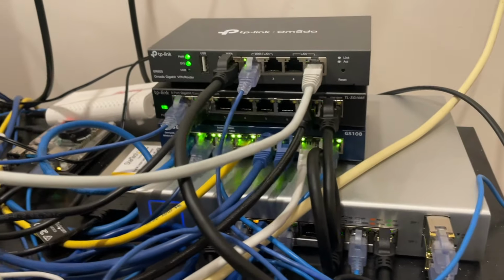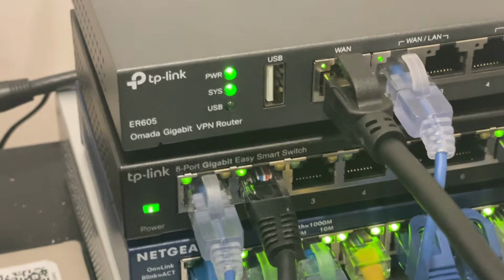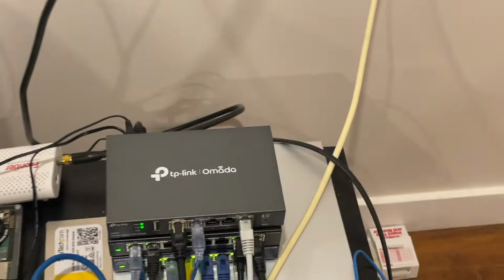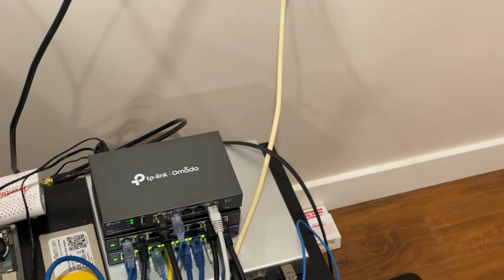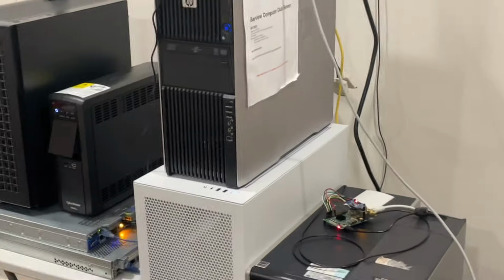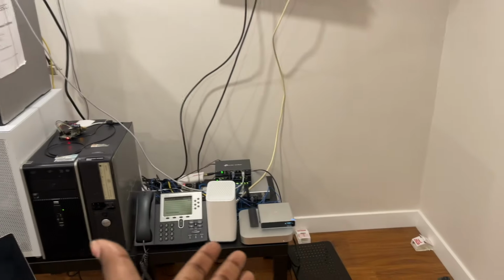Above that is just a generic unmanaged Netgear switch. And above that, a TP-Link smart switch. And finally, the Omada ER605. That is our main OpenWRT router. So yeah, that is the Sineware stack, and that's my brother's laptop that I stole for this demo. But yeah, that's it. That's too much. There we go. That is the current Sineware stack.